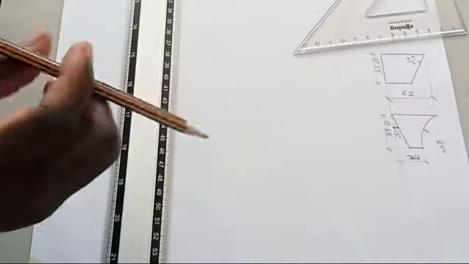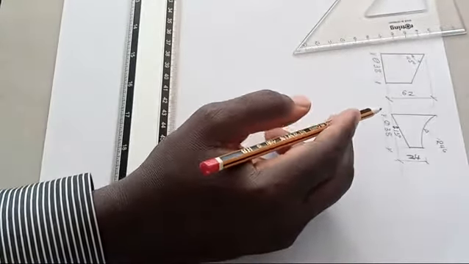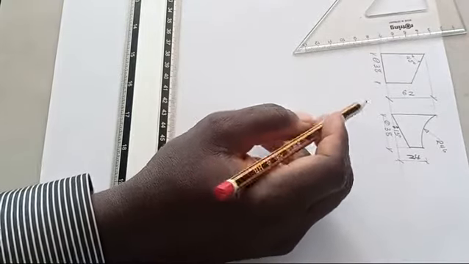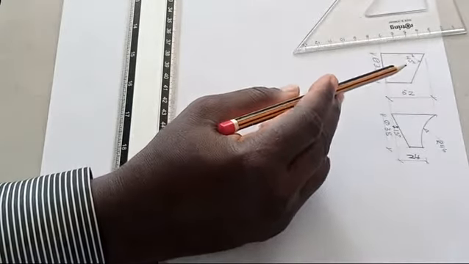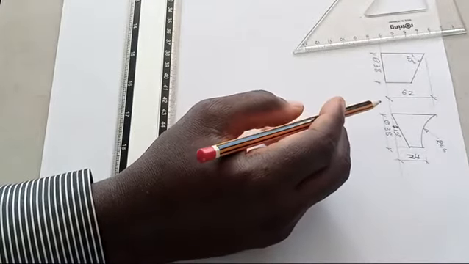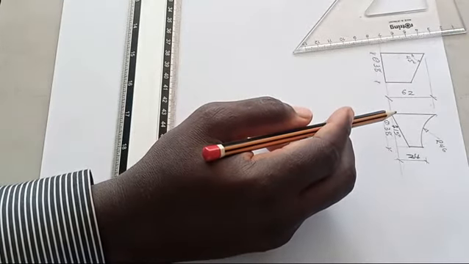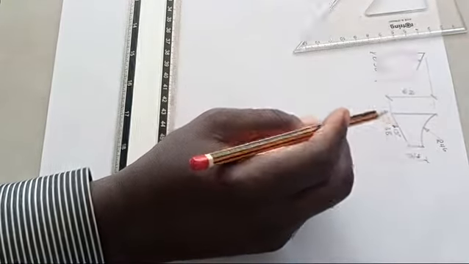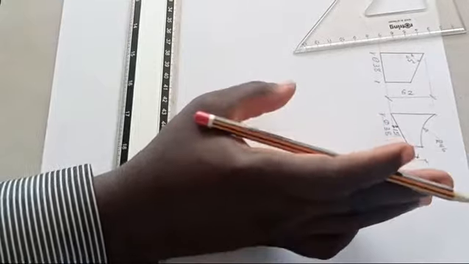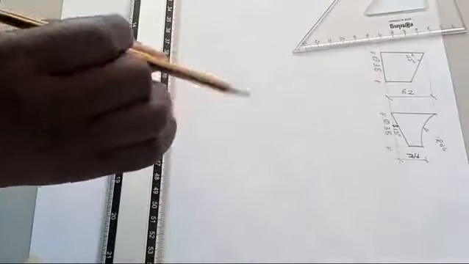Today we'll be solving questions on development, surface development. When we talk about surface development, it's merely about unwrapping a particular solid shape. It could be a cylinder, it could be a cone, it could be a pyramid, and it could also be a prism. So all these different solid figures can be unwrapped, meaning can be developed.